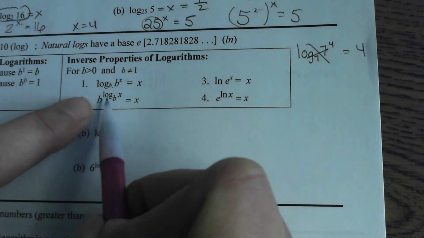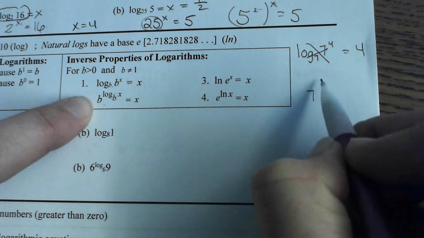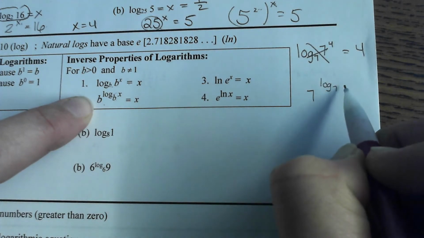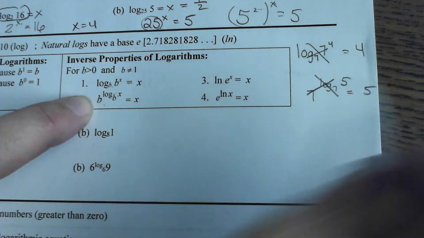Number 2, b to a log base b, that also cancels. So if you ever have 7 to the log base 7 of 5, that's just going to be 5.